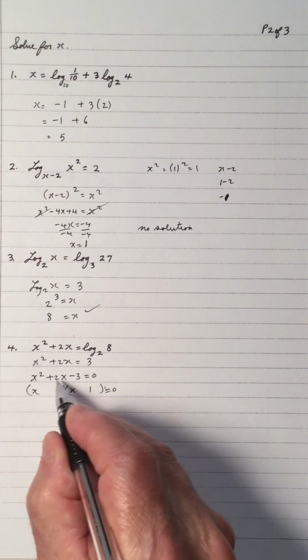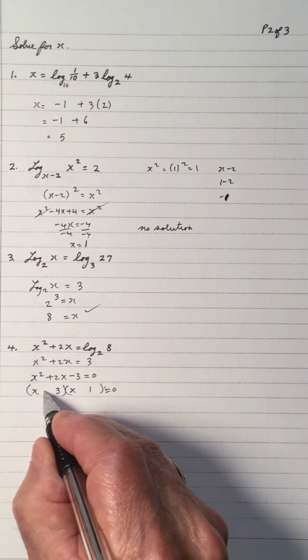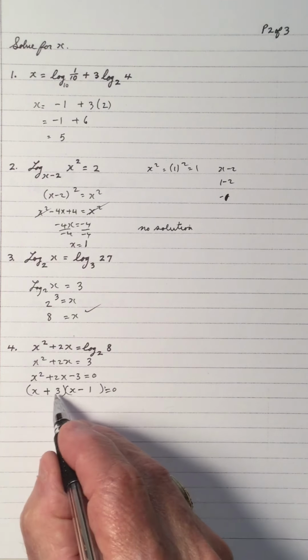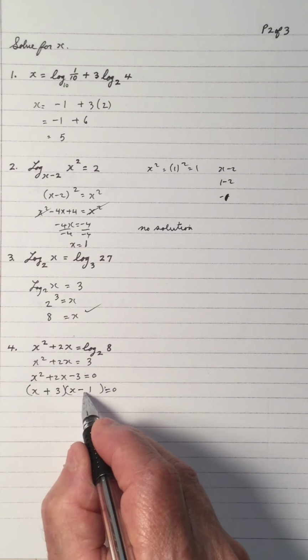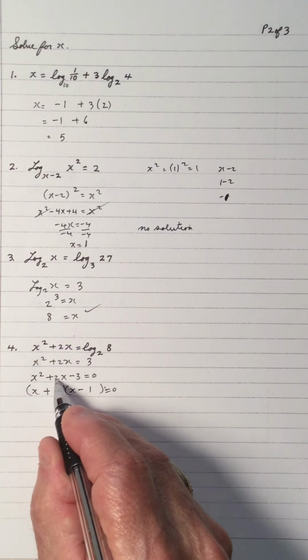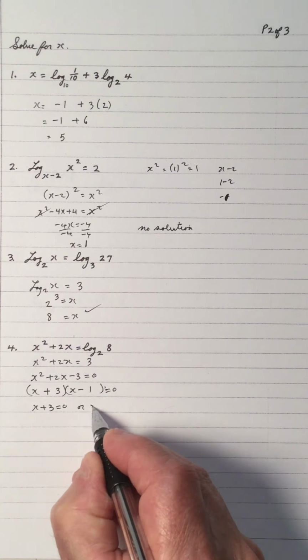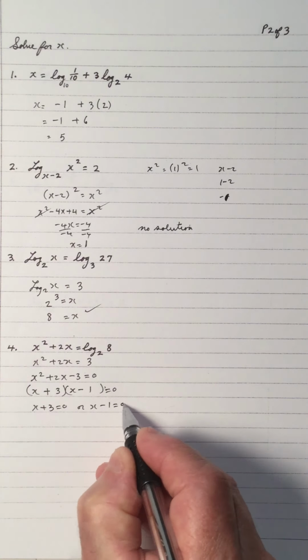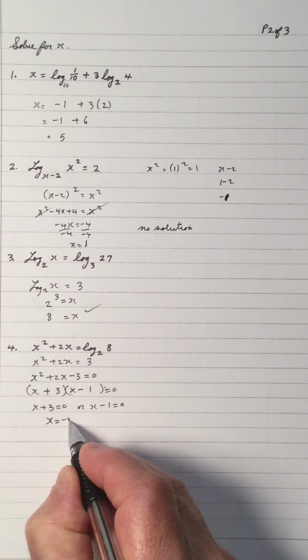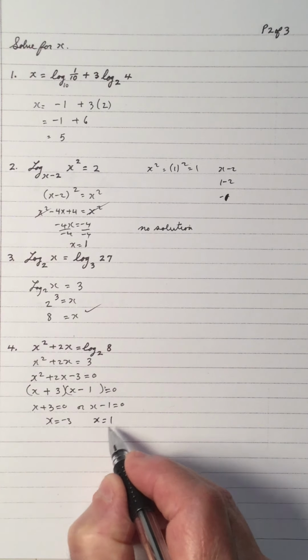Product is -3. Sum is +2. So we have a positive 3 and -1. Multiply, 3 times -1 is -3, add, +2. So x plus 3 equals 0, x minus 1 equals 0. x equals -3. x equals 1.